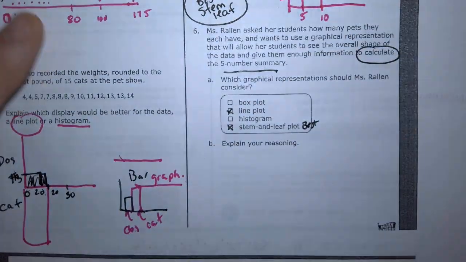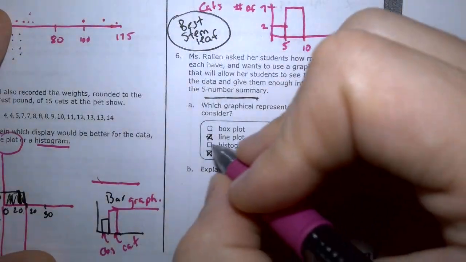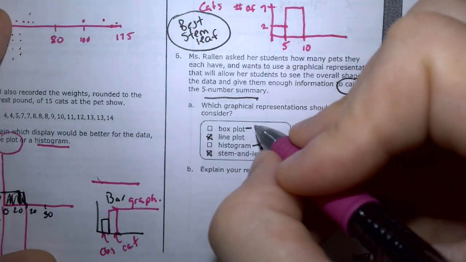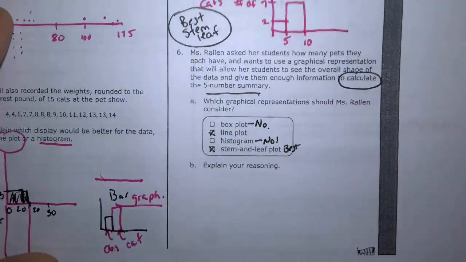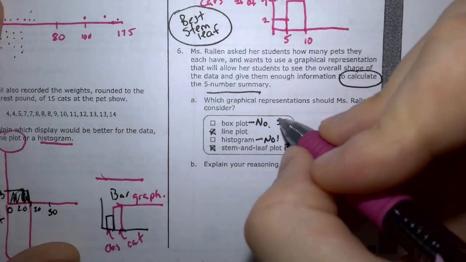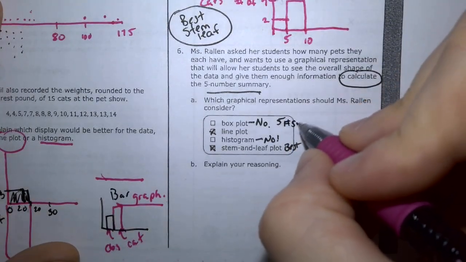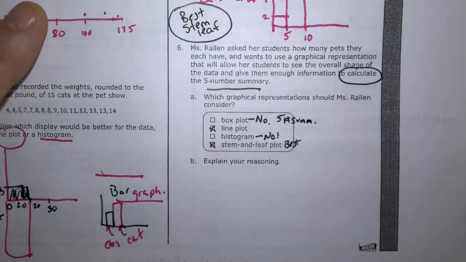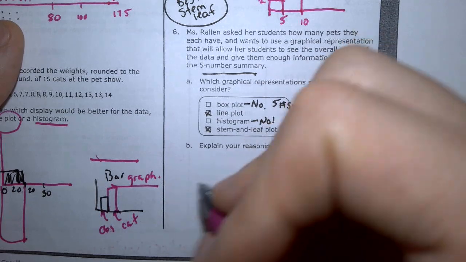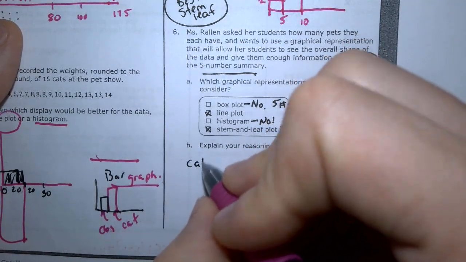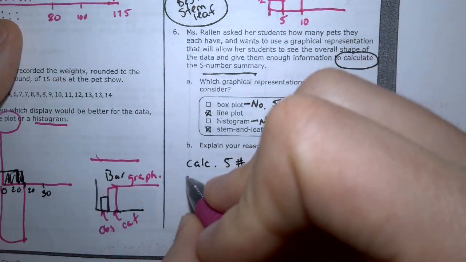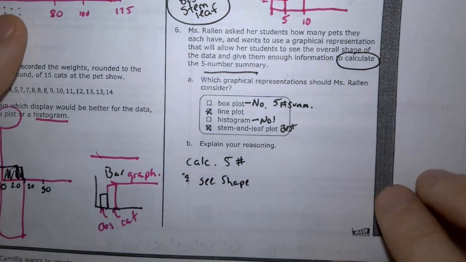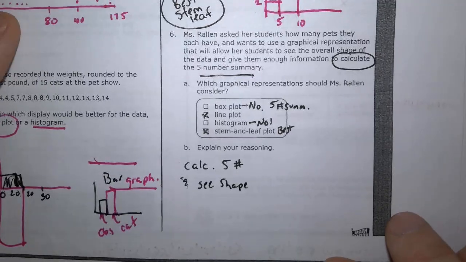Line plot would work. The histogram is a big no. Big no. And box plot is also kind of a big no, but maybe without the exclamation point, because the box plot would tell me the 5-number summary, but it doesn't show the shape. So I am sticking with line plot and stem and leaf because I can calculate the 5-number summary, and I can see the shape of the data. I can see how many pets they have with it.